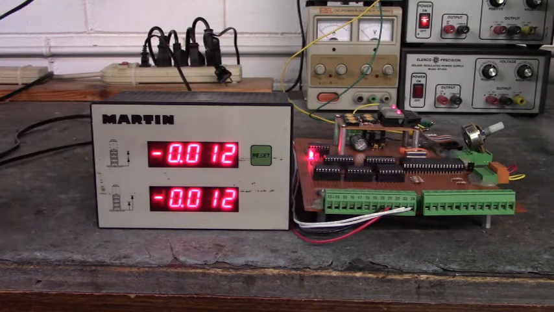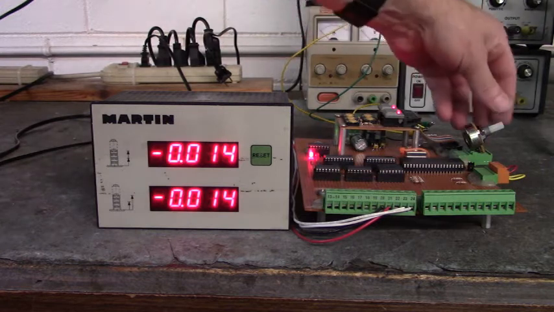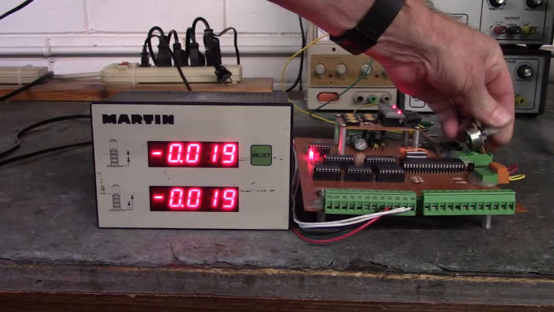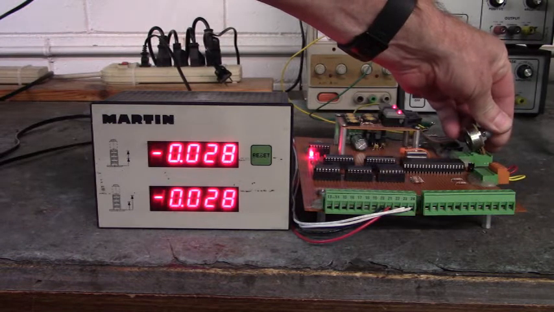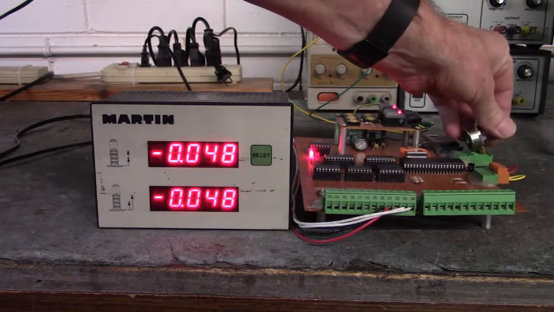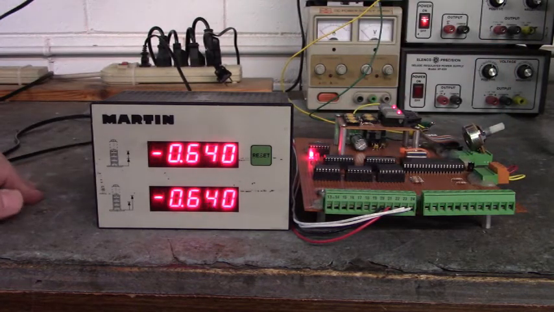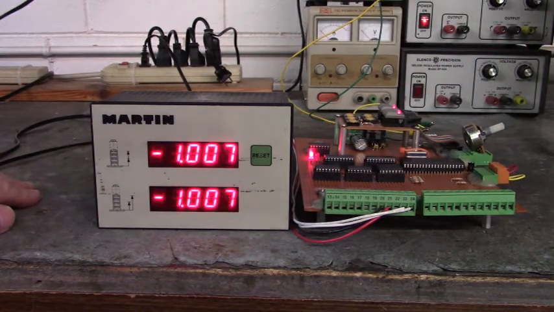That is fantastic. We fixed another one. Let me speed that encoder up a little bit. That is awesome.